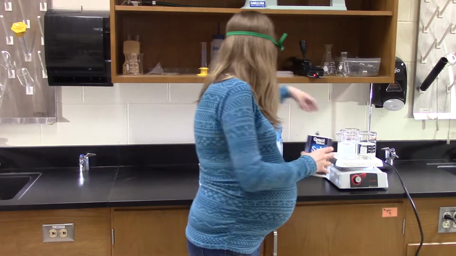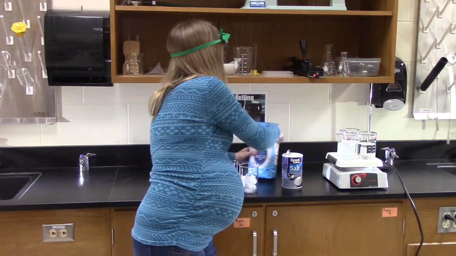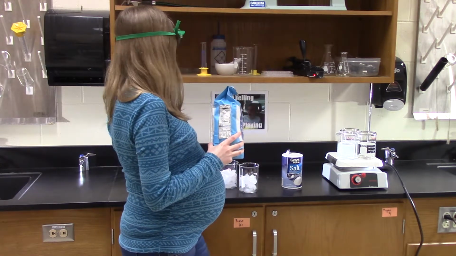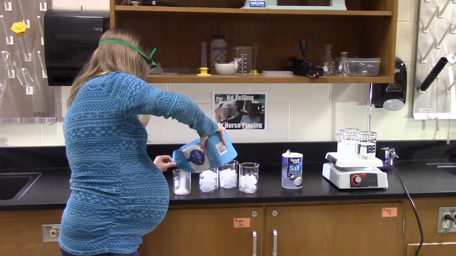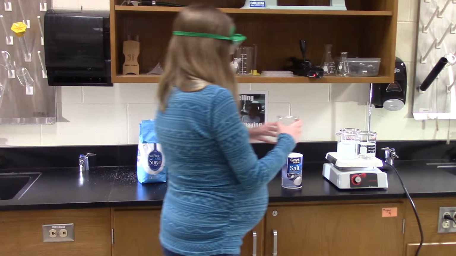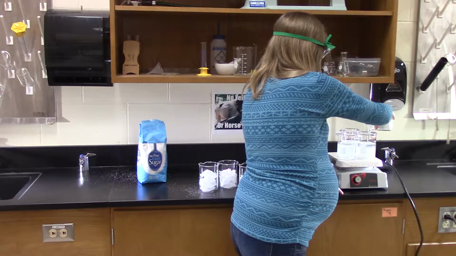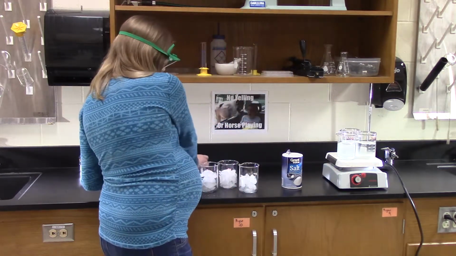And then the sugar one, we'll go ahead and pour some sugar in there. Again, I'm just kind of eyeballing it.